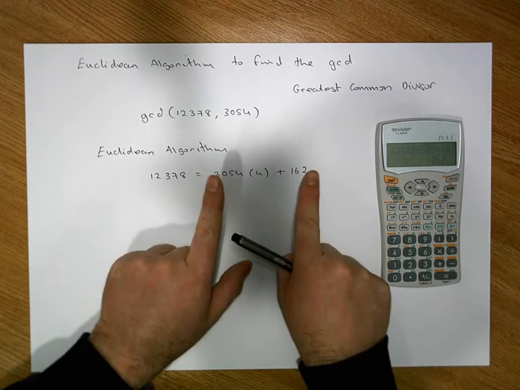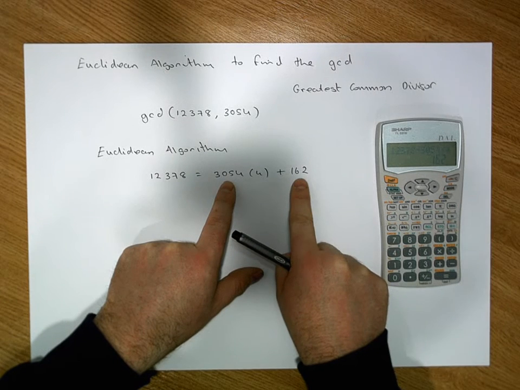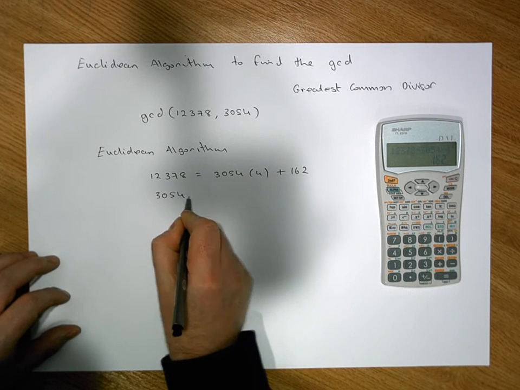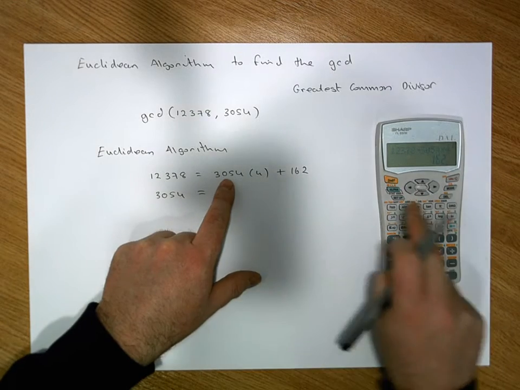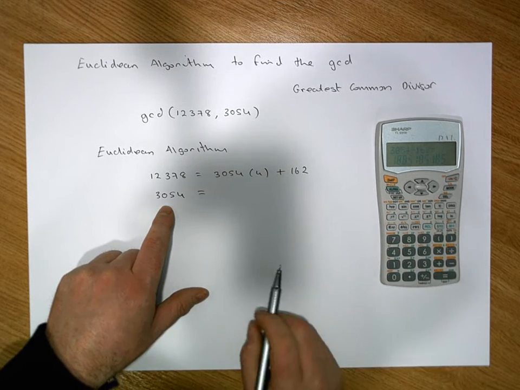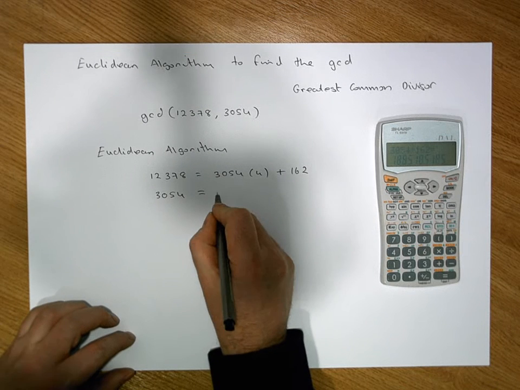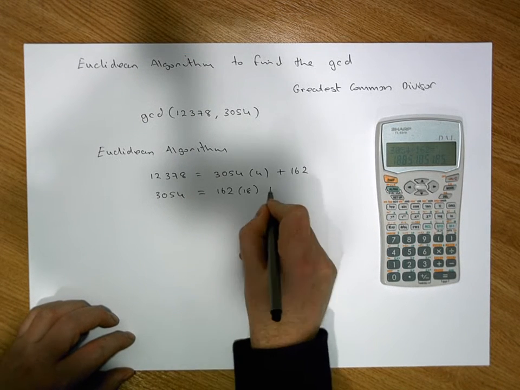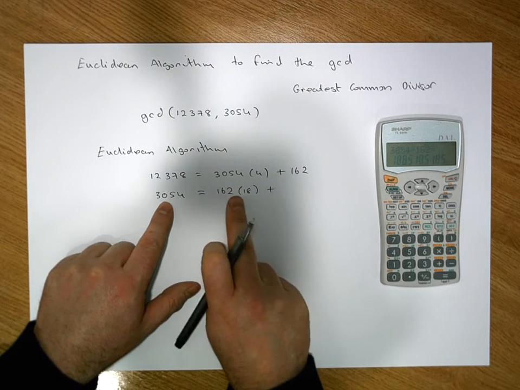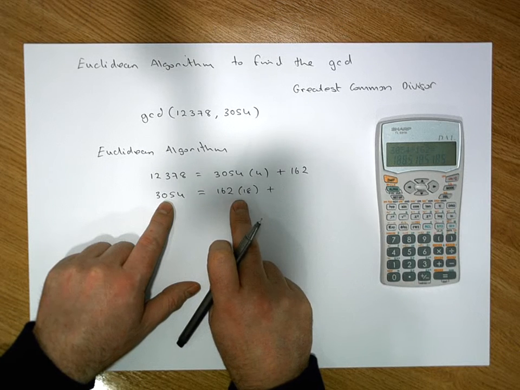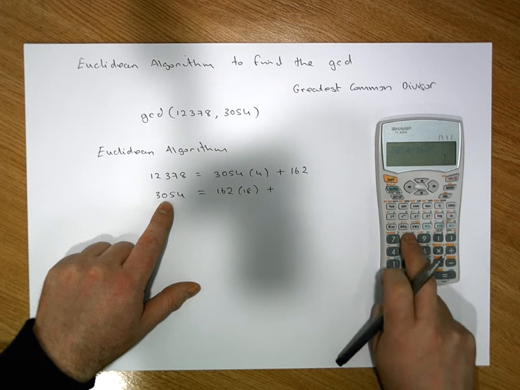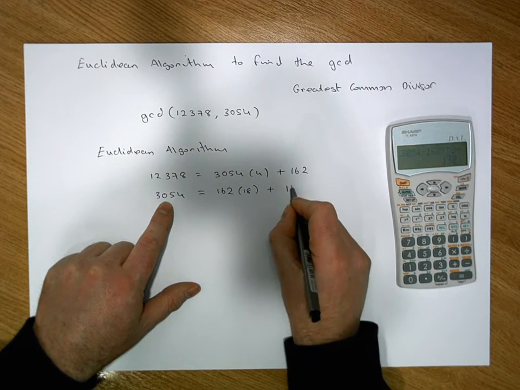Once we've done that, we take these two numbers and ask how many times does 162 divide into 3,054. So 3,054 must be equal to, well, how many times does 162 divide into it? 3,054 divided by 162 goes in 18 times. So 3,054 must be equal to 162 times 18 plus some remainder. To figure out the remainder, we take 3,054 and take away from it 162 times 18. So 3,054 minus 162 times 18 gives us a remainder of 138.